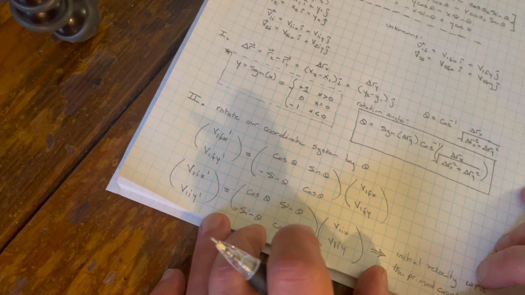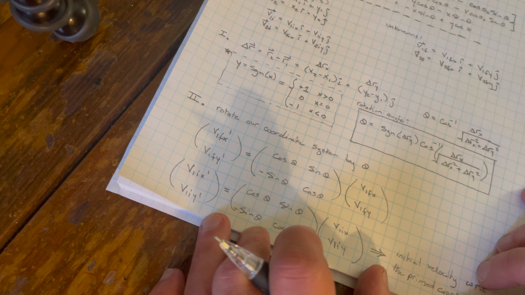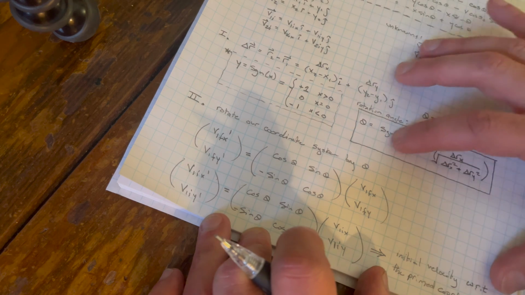Now, of course, the reason we did this, just to remind you, is because the impulse can only be directed along the x prime direction and not the y prime direction. So the velocities along the y prime direction will remain unchanged.